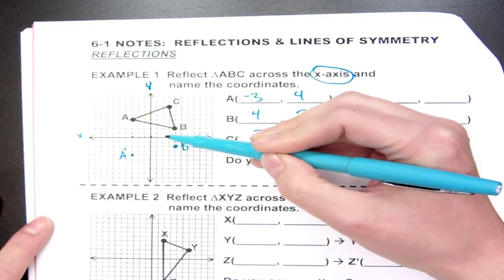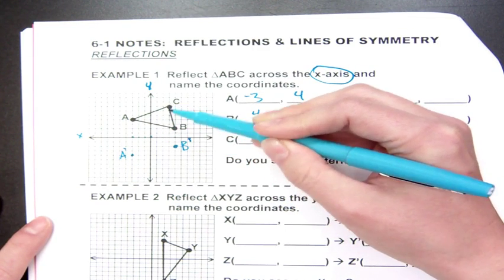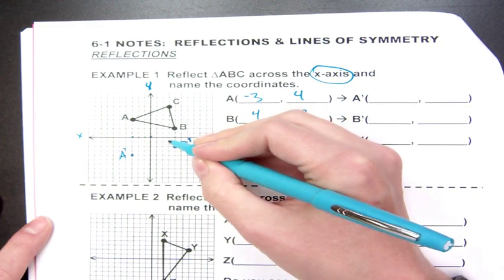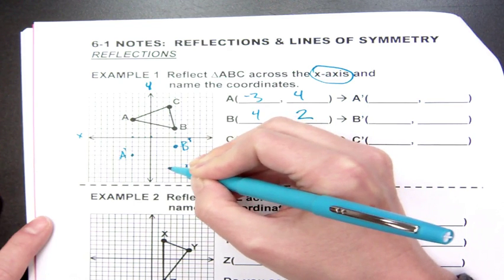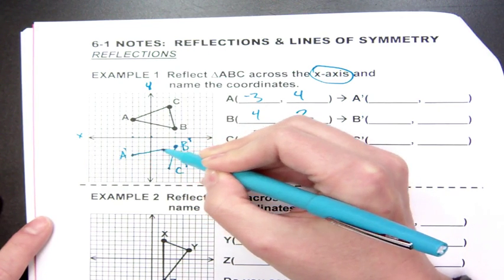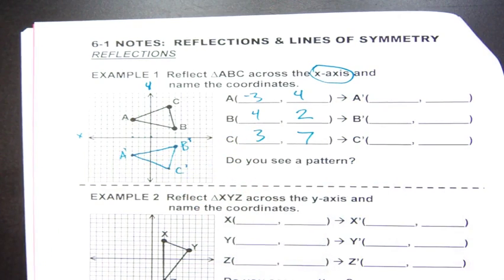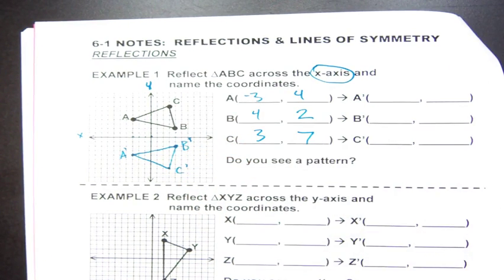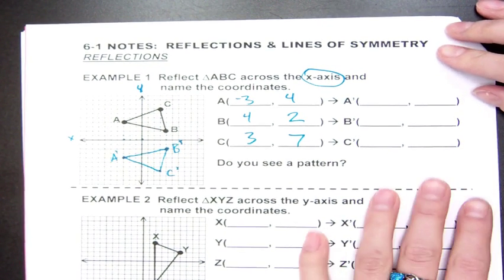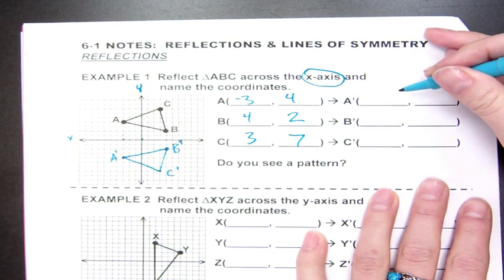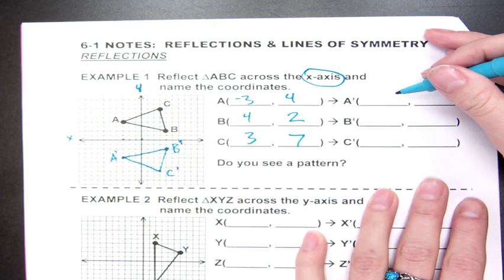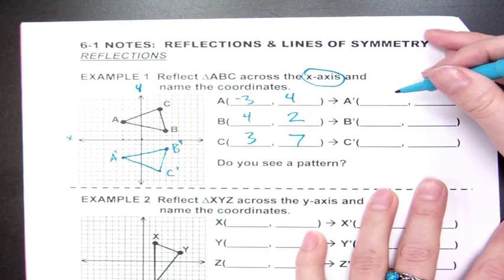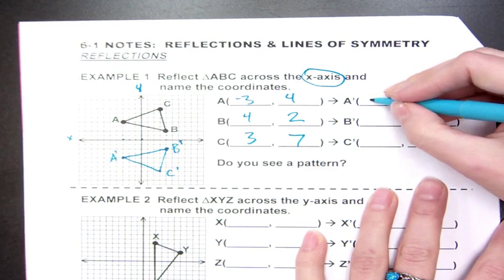So see how I'm just counting from the x-axis in a straight line. So C was up 7 that we already counted, so we just come down 7. And then I connect them. And I check to make sure that what I graphed looks logical, like I've just flipped it over. All right, so what are the new coordinates of A? I'll count them out and find them. Negative 3 and negative 4, right?